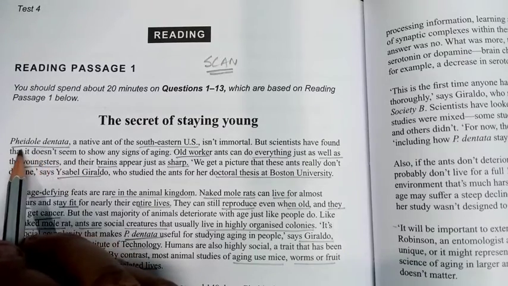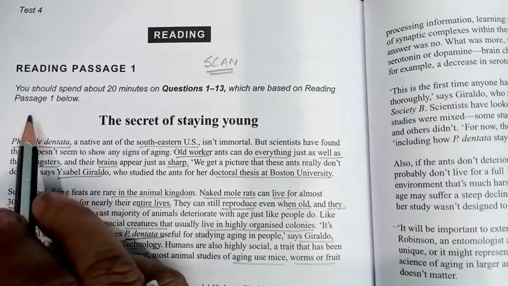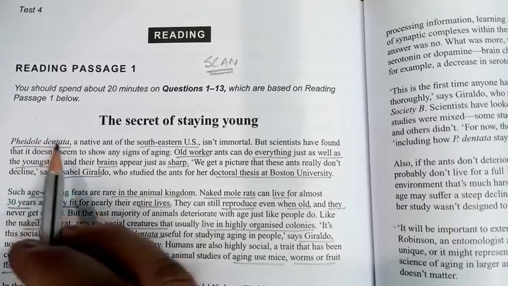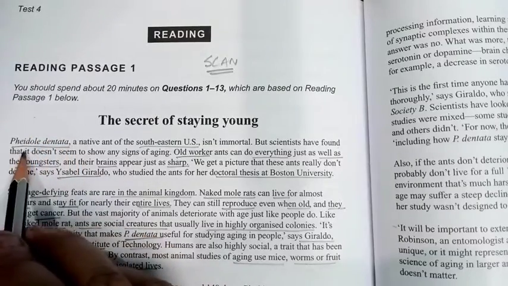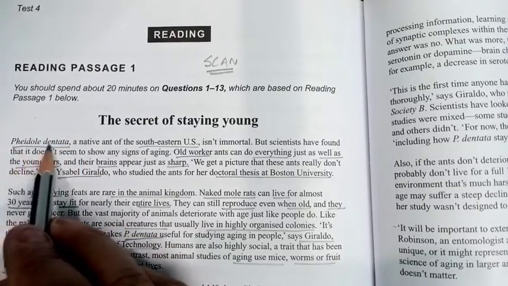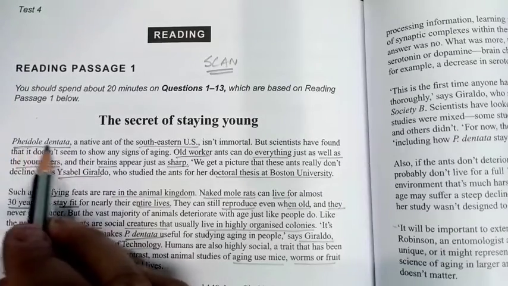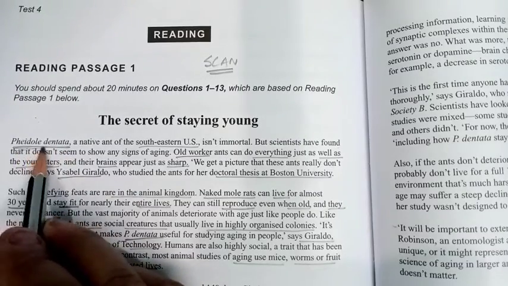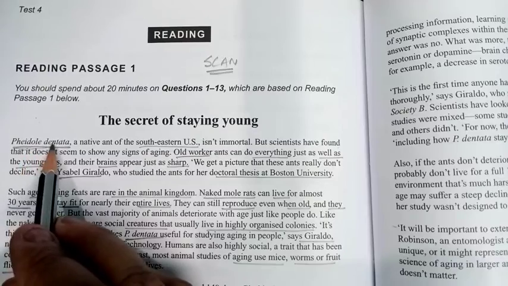Okay, this is paragraph 4 of Book Cambridge 14. It says, Fi doli detente. We need not pronounce this, but this has been typed in italics.